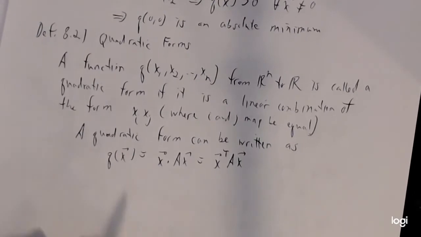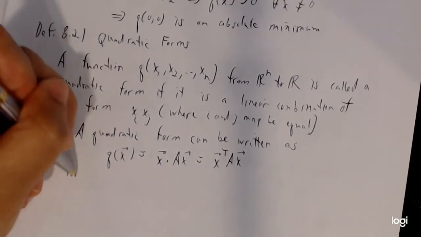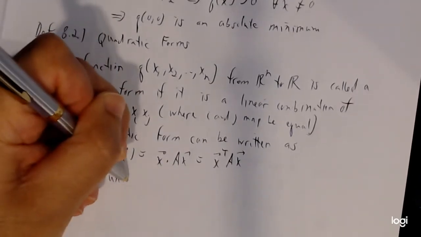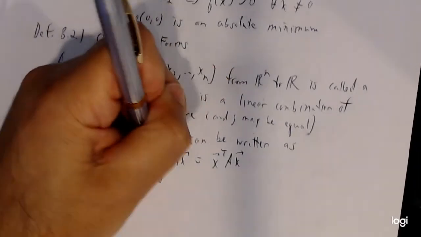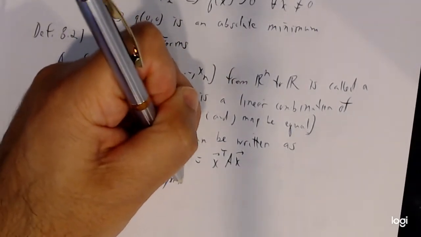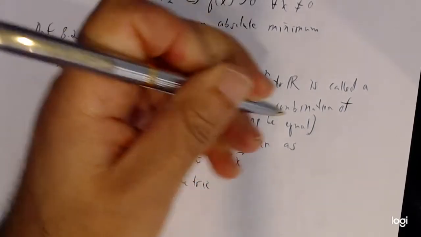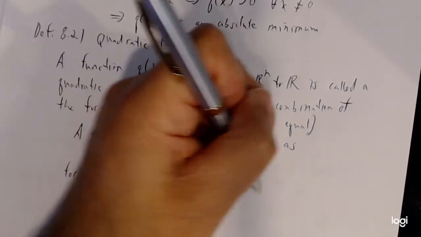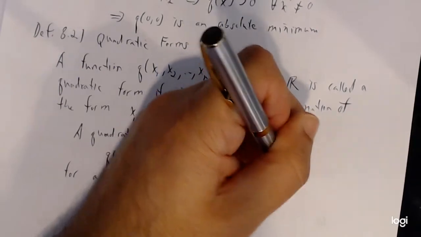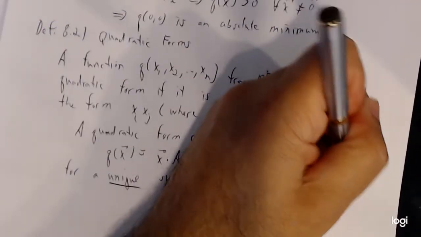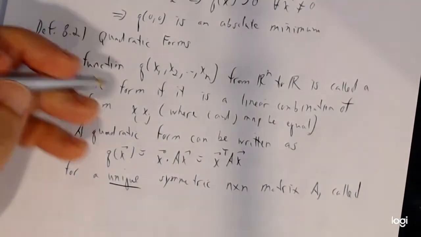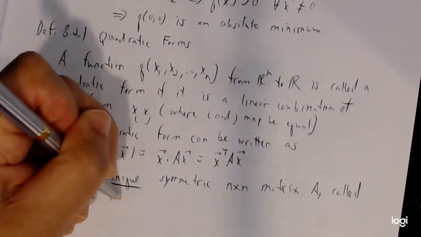Okay, so this would be for a unique symmetric n by n matrix A, called the matrix of Q.